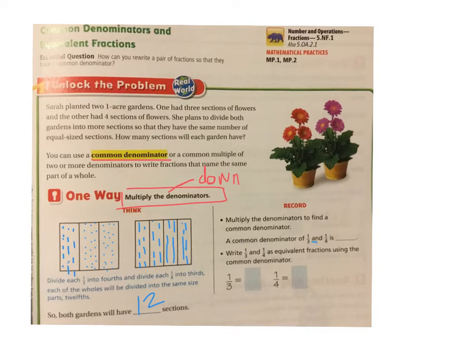So if I have a fraction of 1/3 and I have a fraction of 1/4, I take the 3 and the 4 and I multiply them together, and that gives me 12. So I write 1/3 and 1/4 as equivalent fractions using this common denominator. So what would I get for 1/3?